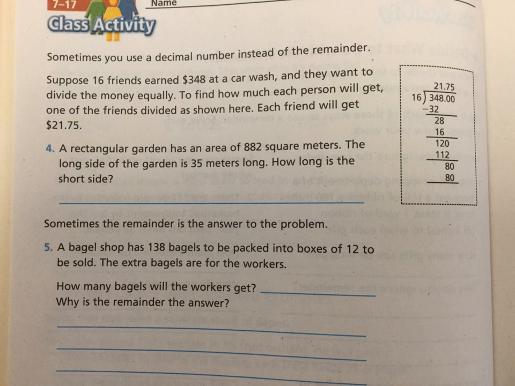Okay, each friend got $21.75 because they divided and got a decimal answer. When you need to have your answer in dollars and cents, you always need to divide to a decimal. Once in a while you get lucky and a fraction might work because it's 1/4, and we know that 1/4 of a dollar is 25 cents. But when we talk about 33 cents, 72 cents, any other random numbers other than 1/4, 1/2, and 3/4, we need to have the exact change divided equally.